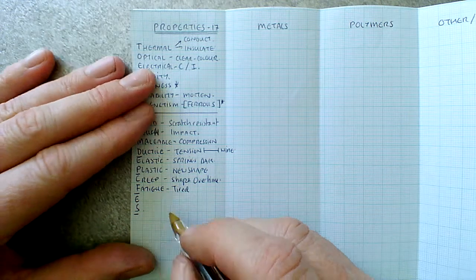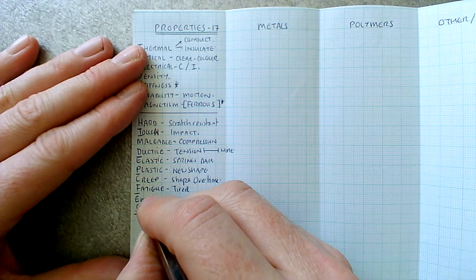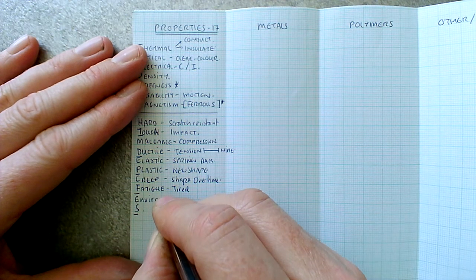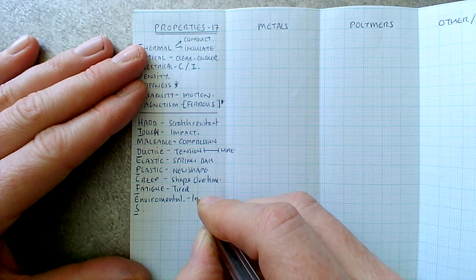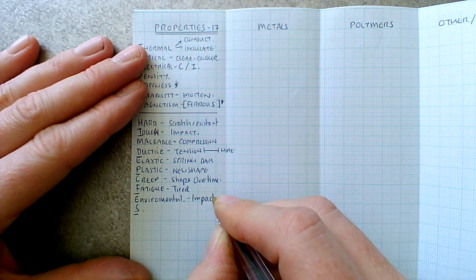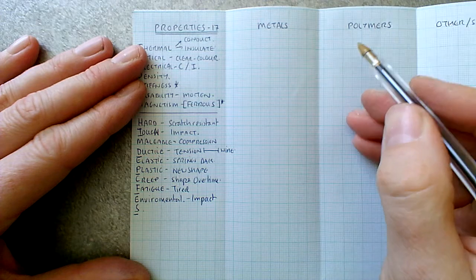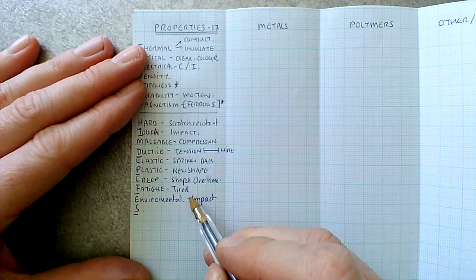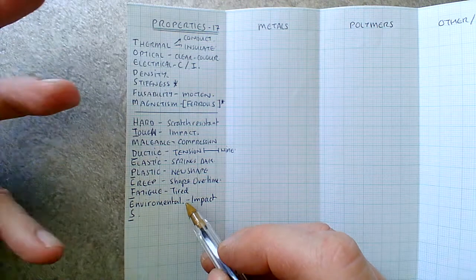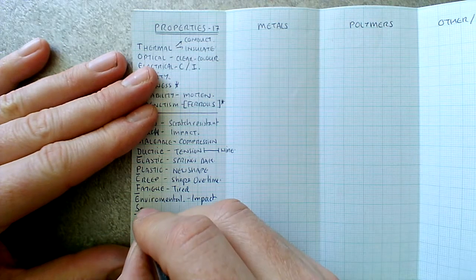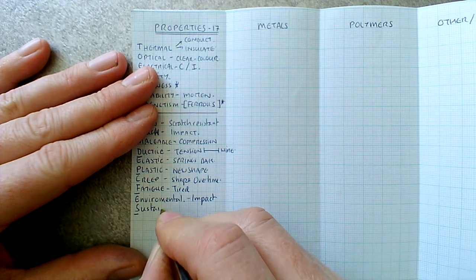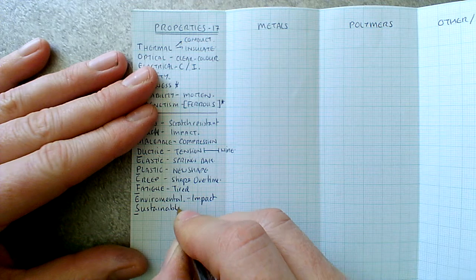Then we have to think about the material's environment. Is it environmental? Does it have an impact on the environment? For example, polymers are made from oils, and therefore they'll have an impact on the environment because you've got to dig that oil up out of the ground, or you've got to sort of go out to sea and get oil. And the other thing is, is the material sustainable? Can you keep going? E.g., renewable.